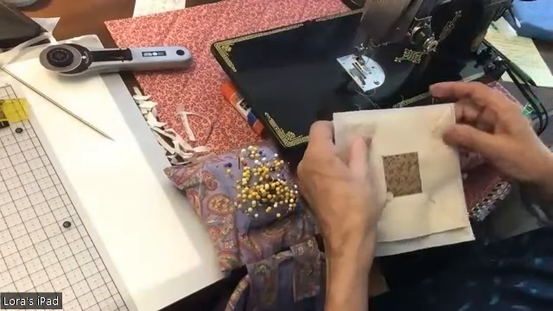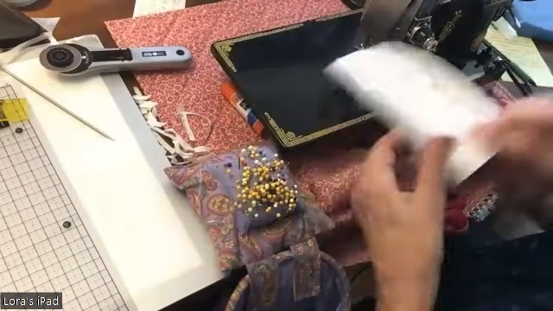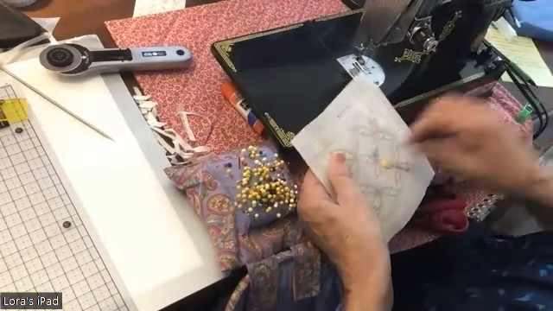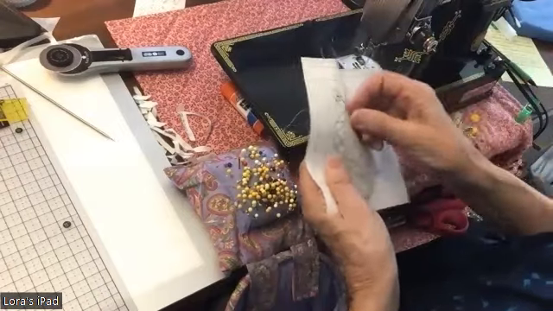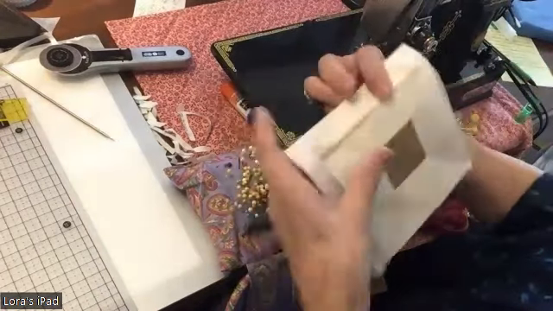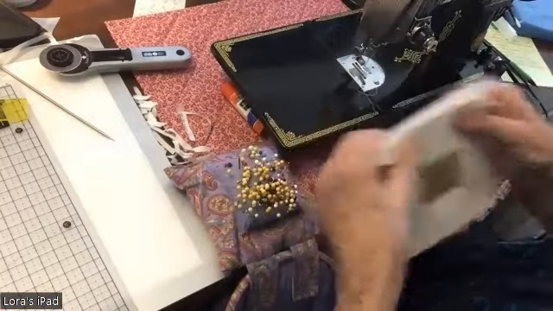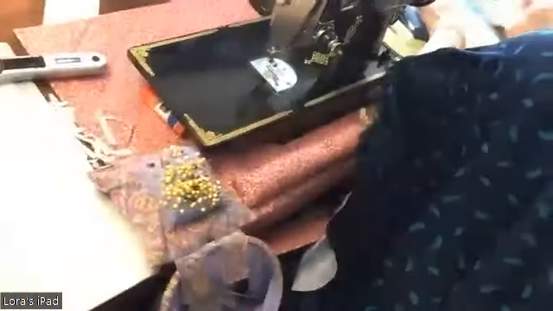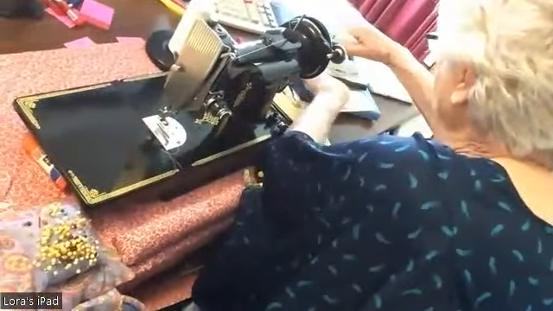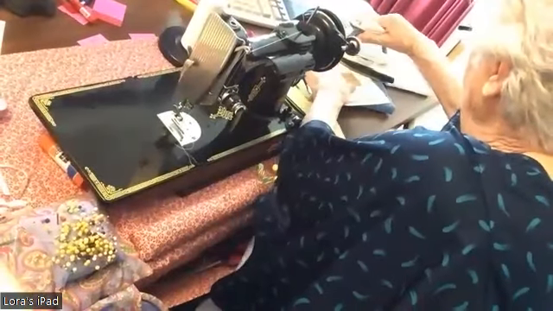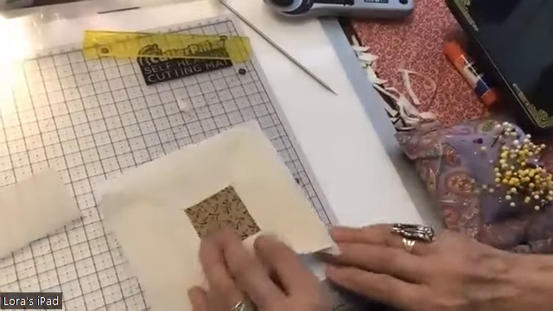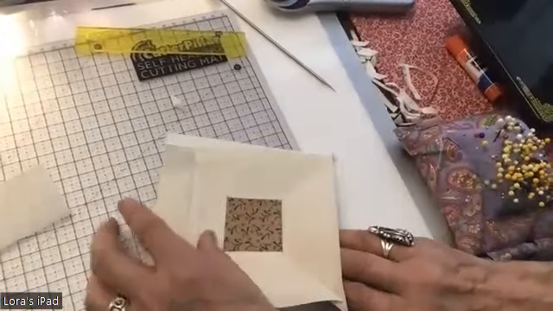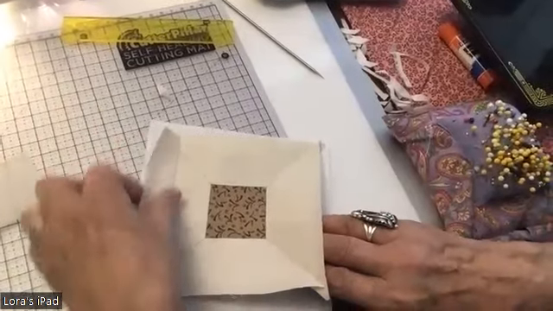I can take those pins out and that pin out, and I can take that pin out and that pin out. I'm also going to take that one out and that one out. Now, I'm going to go over here and press this seam. All right, it's where it's supposed to be. Now, we don't want 2 layers of foundation in here. That's a little too much. We need it stabilized, but that's a little much.